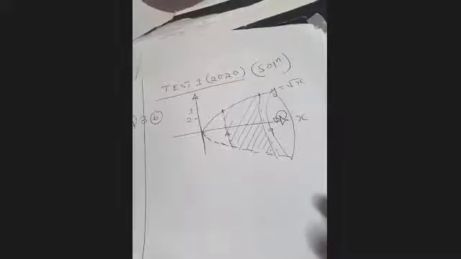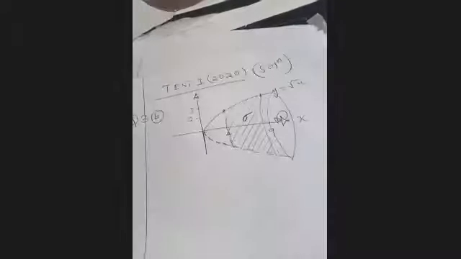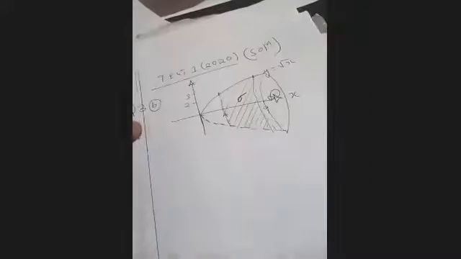So this is the surface, the area we want to calculate. So if you want to write that as your sigma there, okay. So which case are we using here?